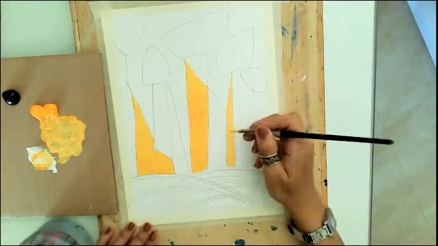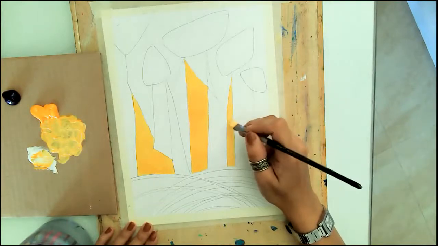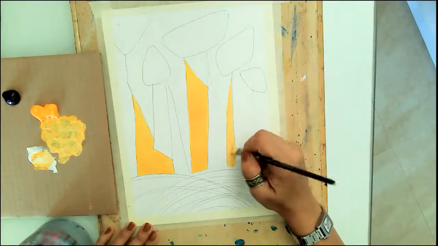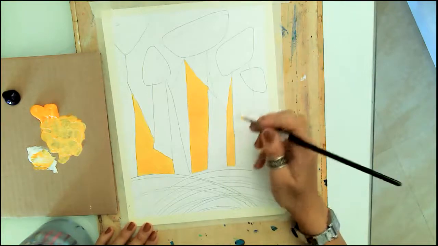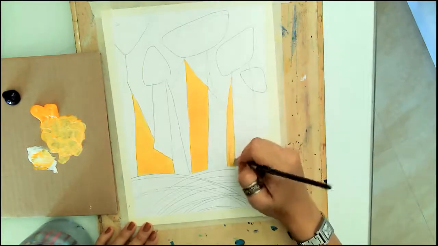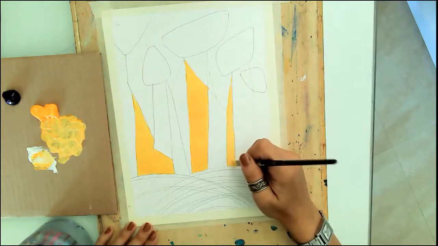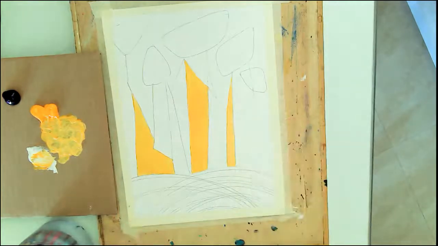It's interesting. Nowadays you see a lot of mobiles on baby cribs, so the concept actually developed from Calder. See, everything evolved from someone or something.